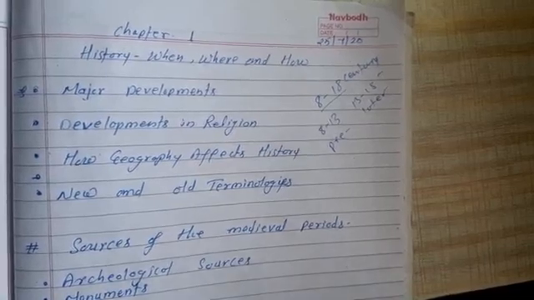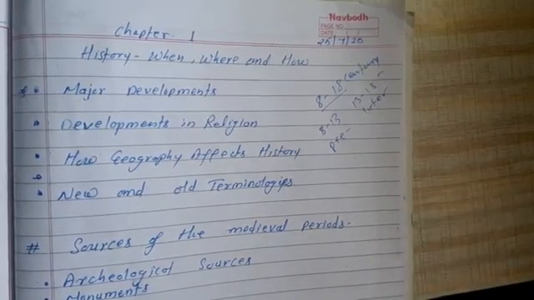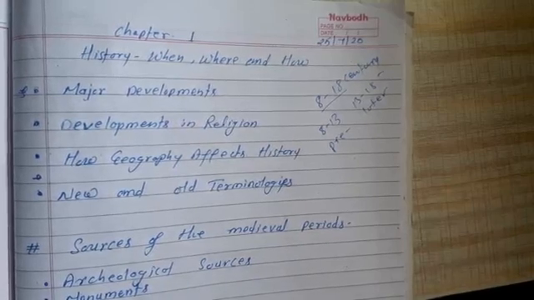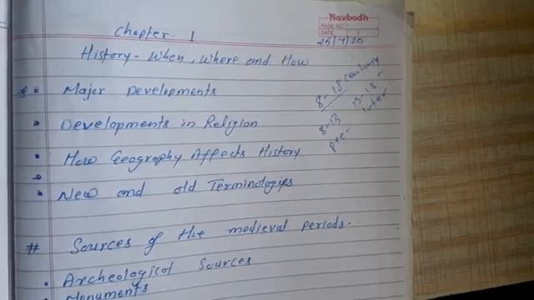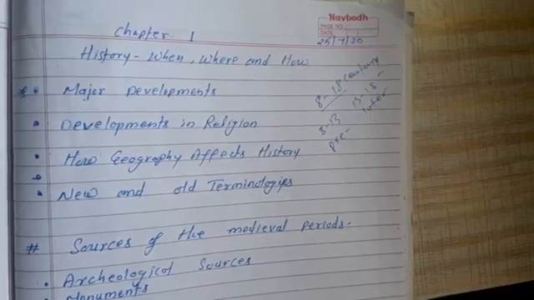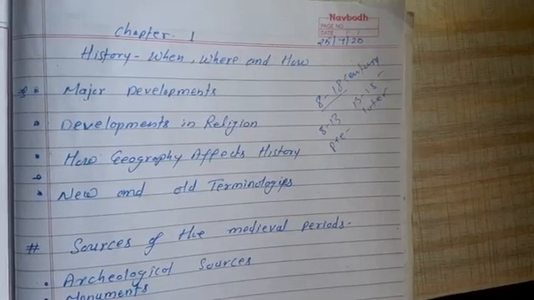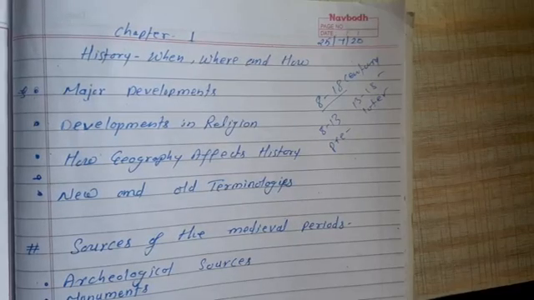Now, James Mill, a British historian, came to Britain and divided Indian history into three periods. First, the Hindu period, because of Hindu rule in the ancient period. Second, the Muslim period, because of Muslim rule over India. And third, the Christian period, because foreign European people came to India and ruled over India. So, according to James Mill, Indian history can be divided into the Hindu, Muslim, and Christian periods.